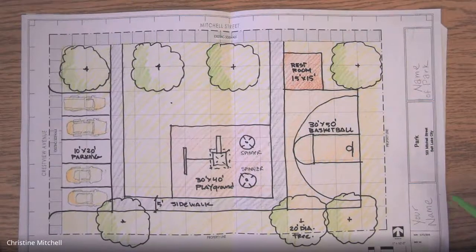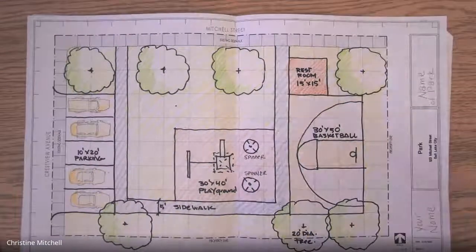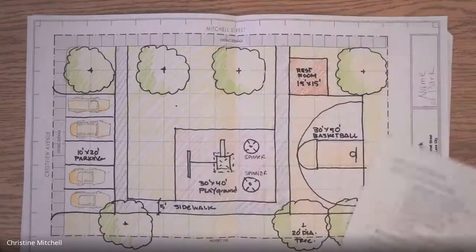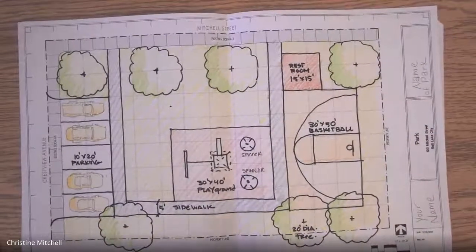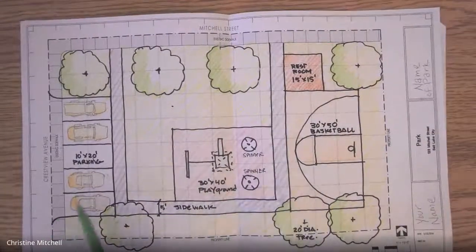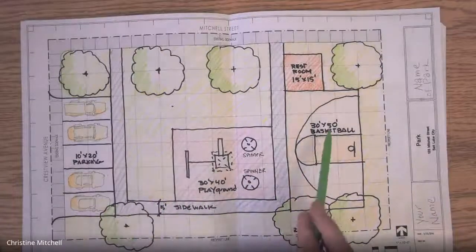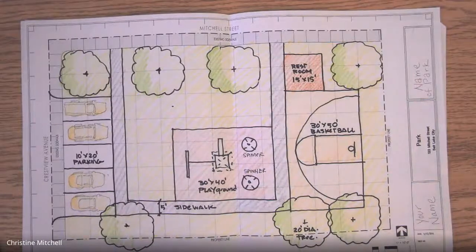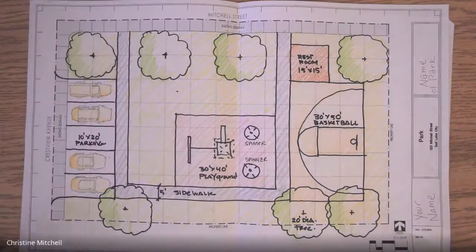All right. So do your best. Follow the rules. Don't forget, at the very end, you need to find your area and perimeter of each section. Only color in with crayon or colored pencil. You can use a thin black marker to label or do some lines if you want, but the coloring only happens with crayons or colored pencils. All right, have fun with this. I can't wait to see what you guys come up with.